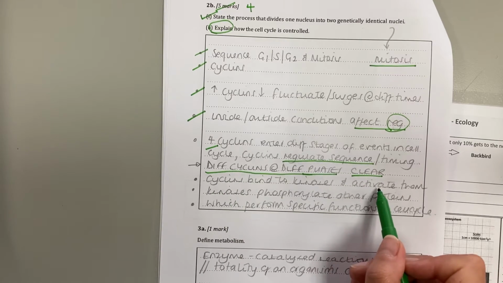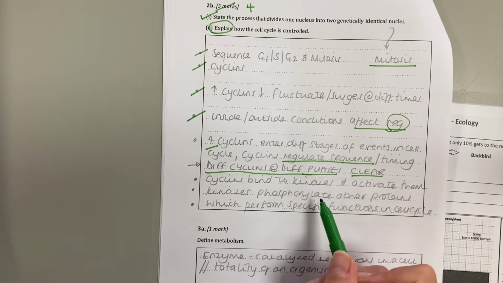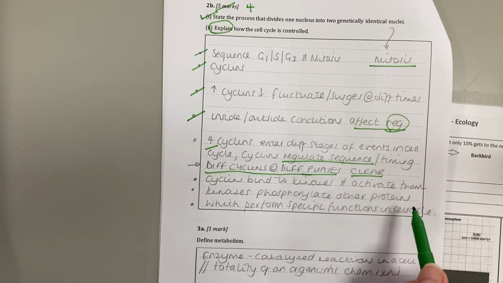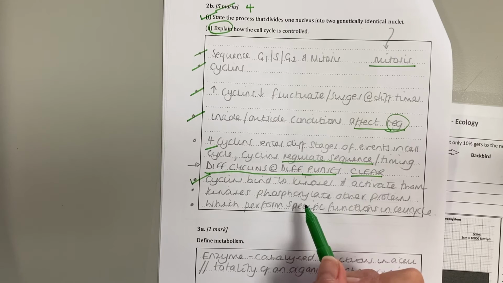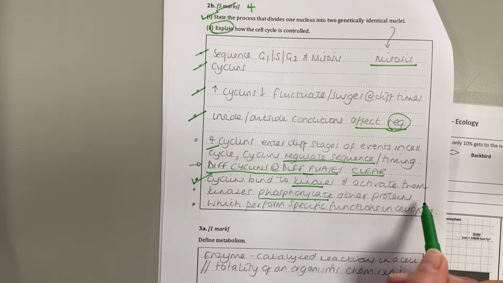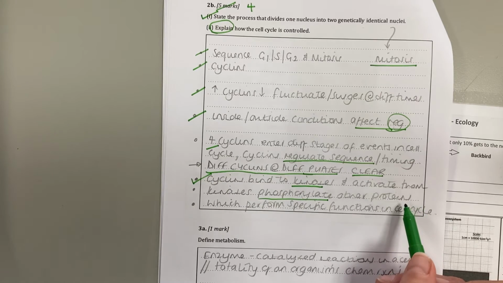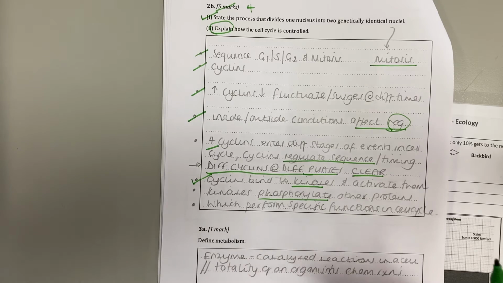So the activation comes when we have the cyclins binding to the kinases, or the cyclin-dependent kinases. The kinases themselves phosphorylate the other proteins. So these kinases are phosphorylating the other proteins, and this allows for the cell cycle to progress. And the phosphorylated proteins perform very specific functions within the cell.